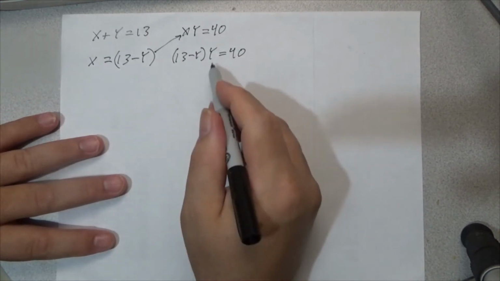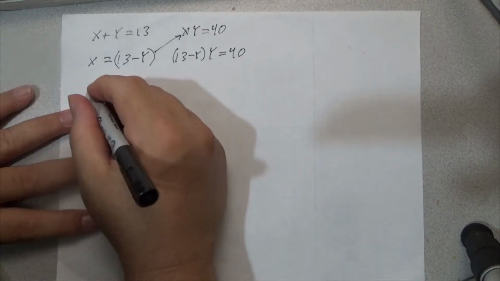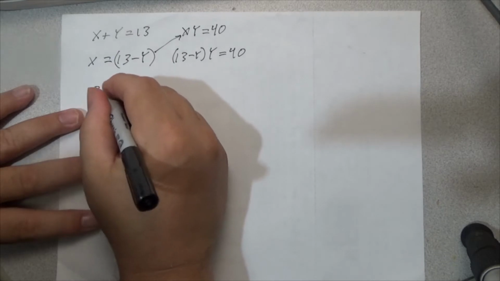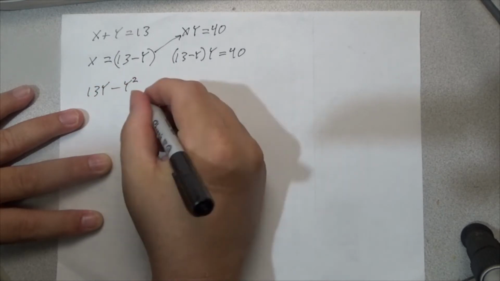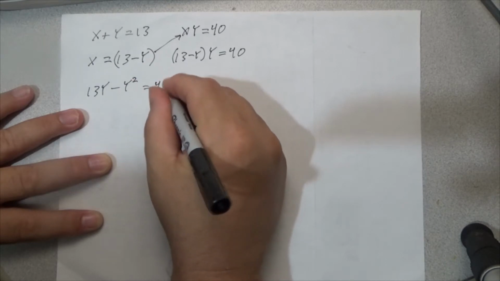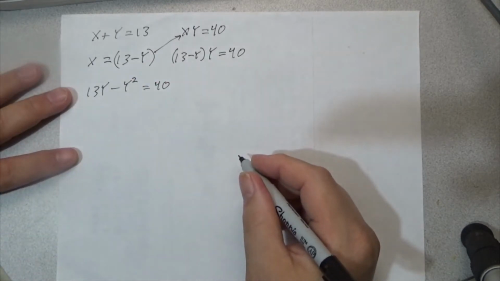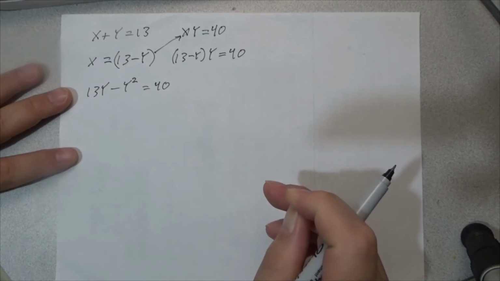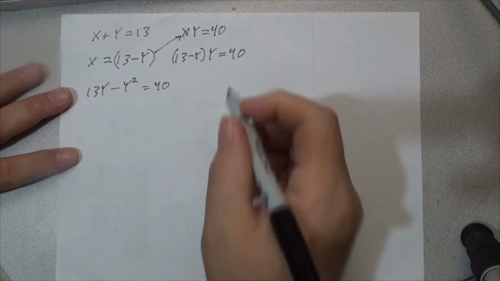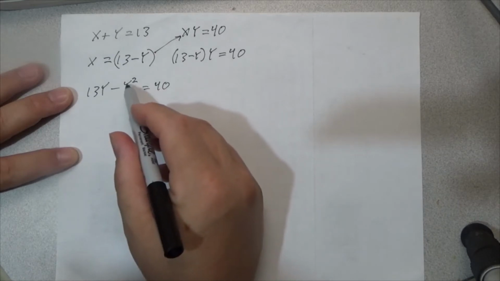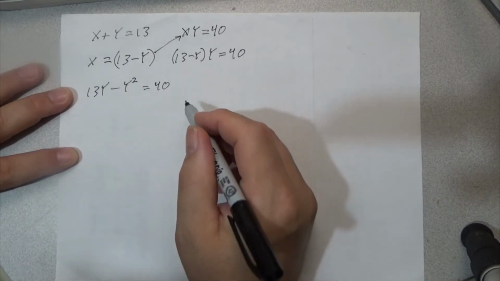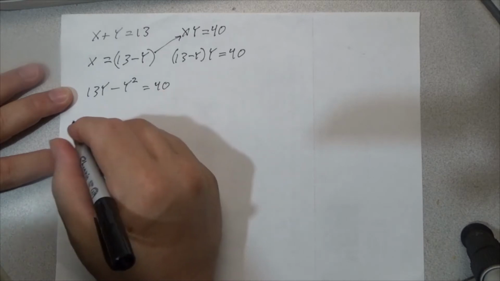Okay, now I'm going to distribute this y, and I'm going to get 13y minus y squared equals 40. This time I'm going to get the y squared term and leave it a negative, and get the 40 over here.